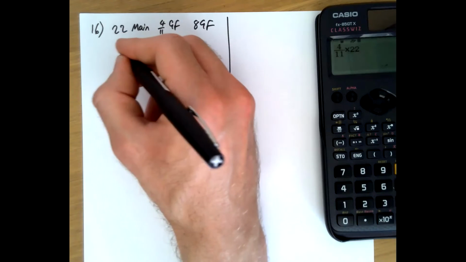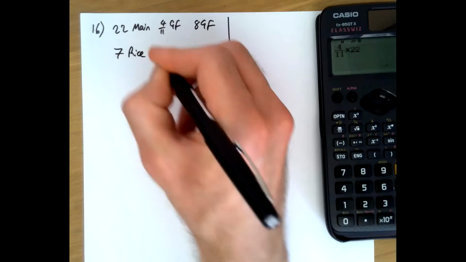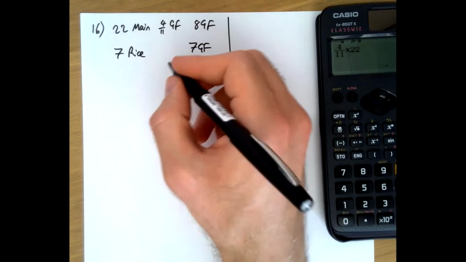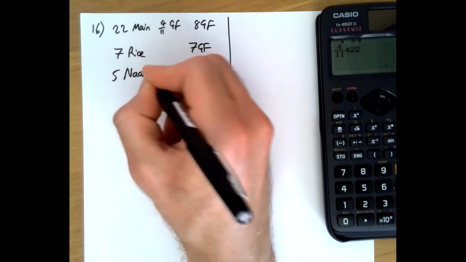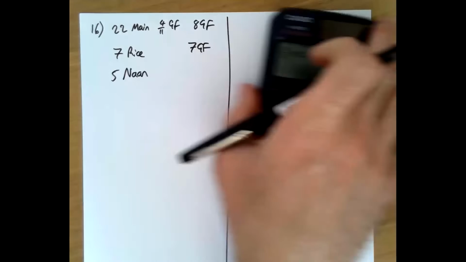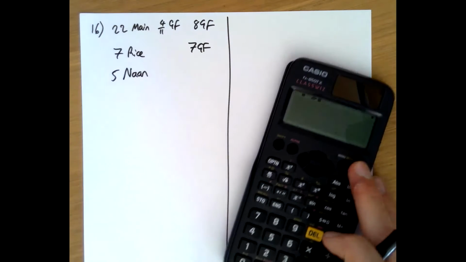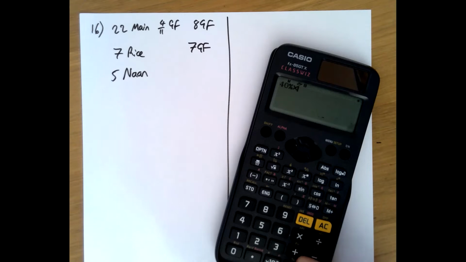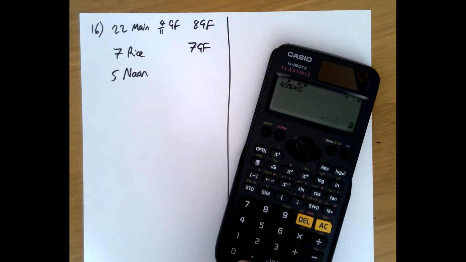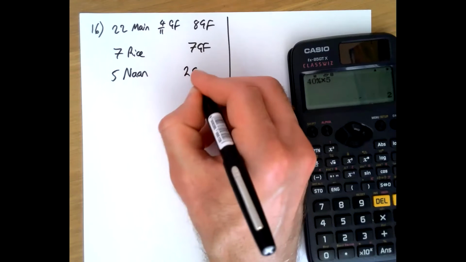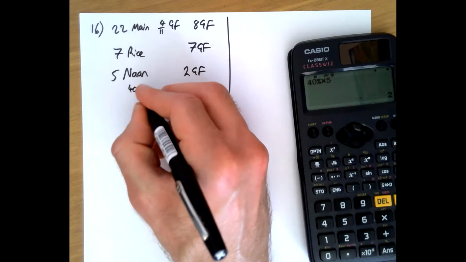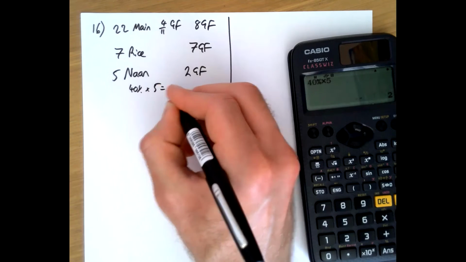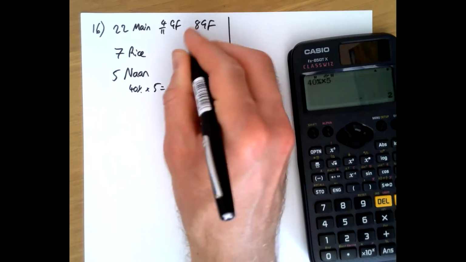Then we've got 7 rice dishes. They're all gluten-free, so that's going to be 7 gluten-free there. And then we've got 5 naan dishes. 40% are gluten-free. Again, you could probably do this in your head, some of you. But use the percentage symbol: 40% times 5 equals 2. So we've got 2 gluten-free. I probably should put my working out. 40% times 5 is 2. So we've got 2 gluten-free, 7 gluten-free, 8 gluten-free.